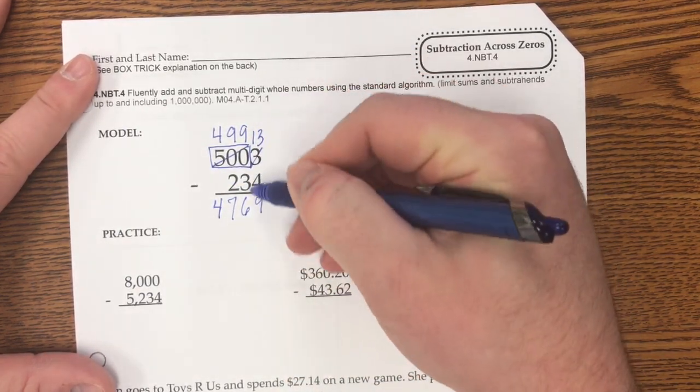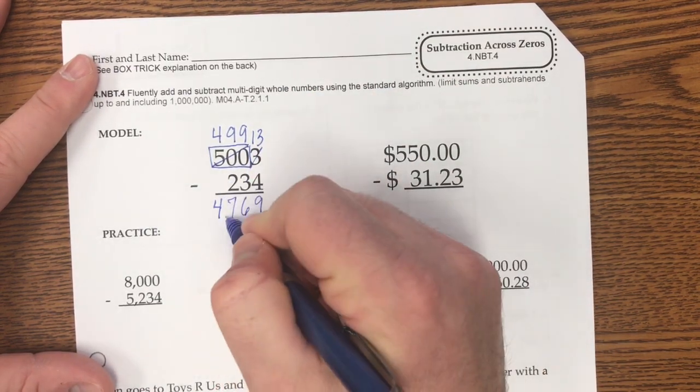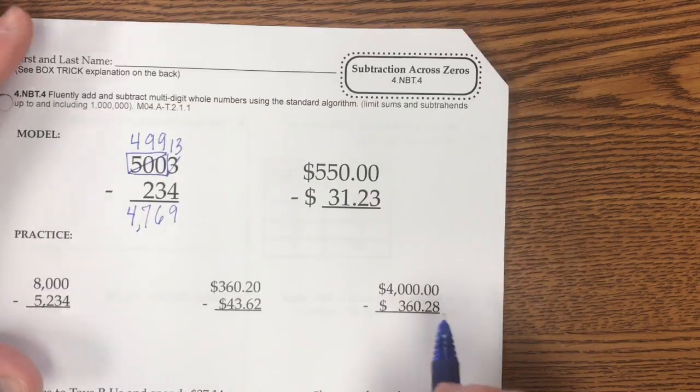Keep things in their columns. Start at the decimal and 4,000. Okay. All right, over to here. It's the same thing, it just has a money symbol.